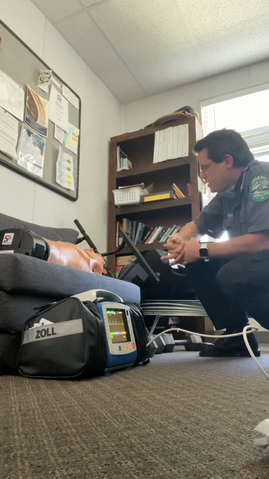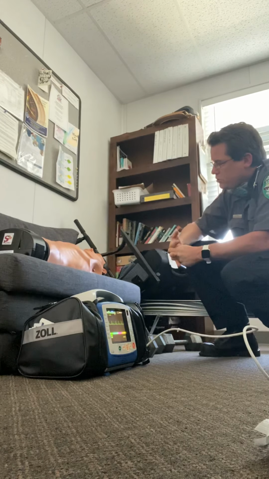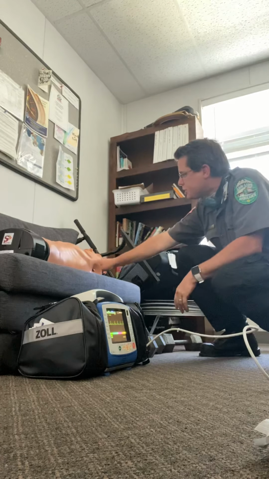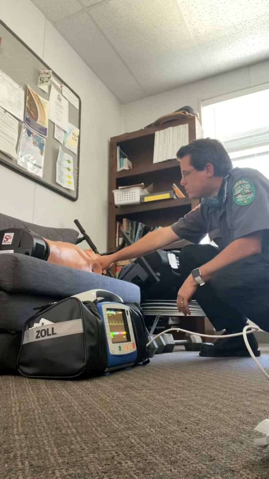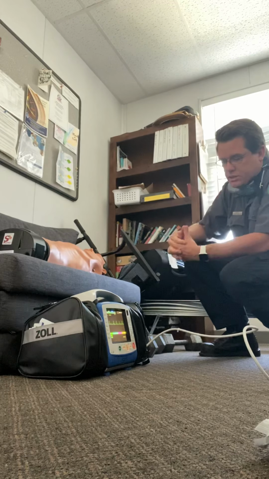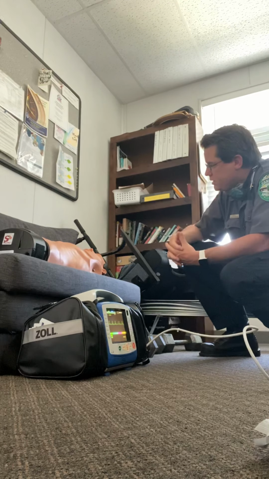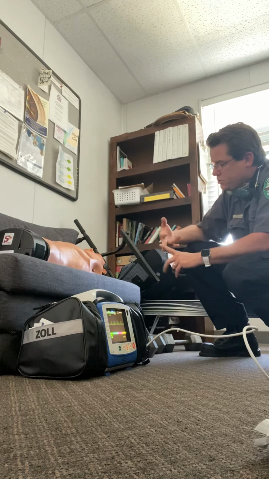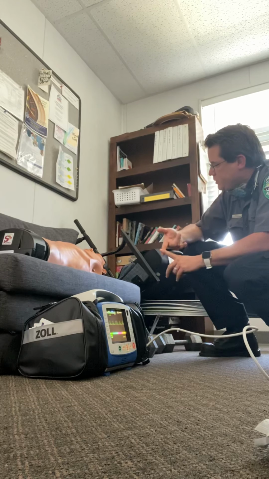Right. It has been another 2 minutes. Okay, I'm going to check my monitor, hold CPR. Looks like a sinus rhythm on the monitor. Check pulses. Do I have pulses? You do have a pulse. Okay, I do have a pulse. Looks like sinus on the monitor. Stop CPR. I'd like to get a 12 lead, blood pressure, SpO2, and end tidal. Is the patient breathing on their own? Patient's not breathing on their own.